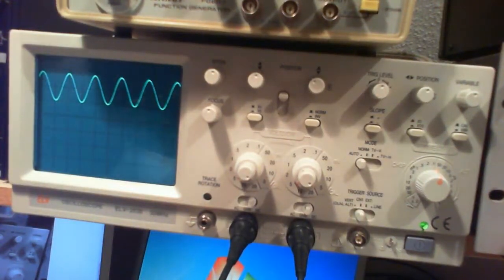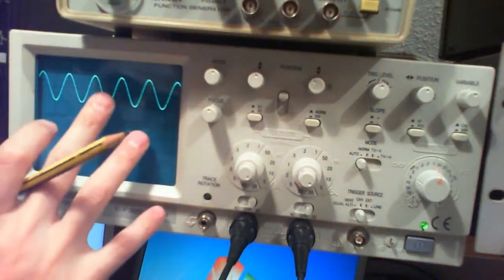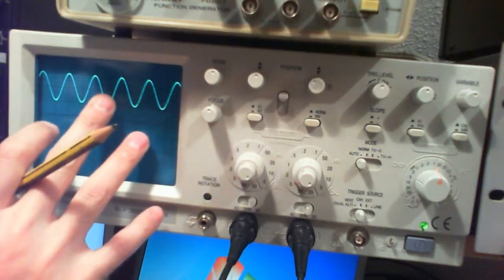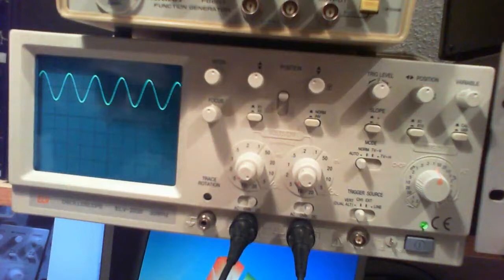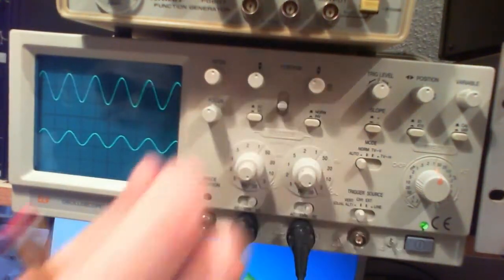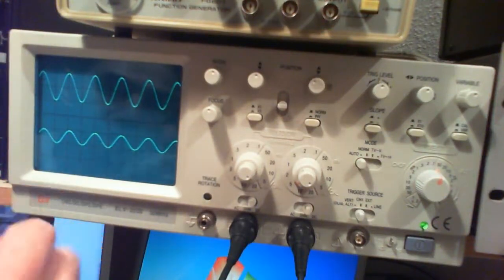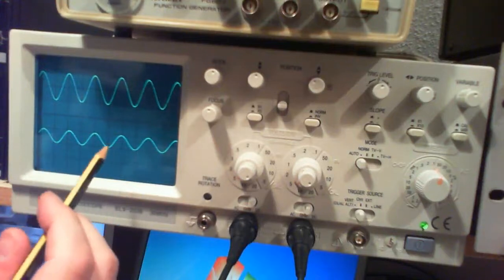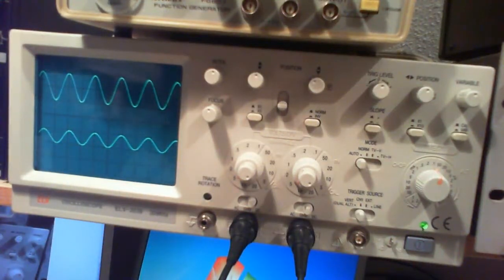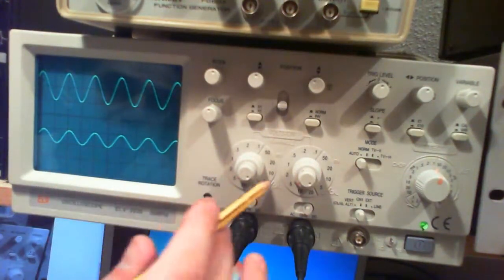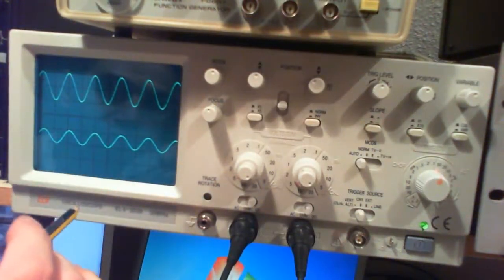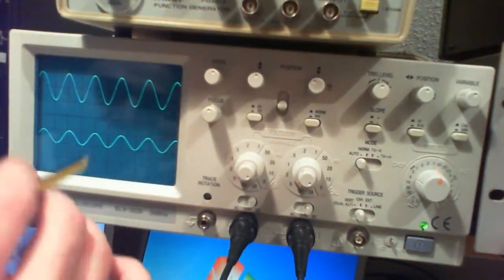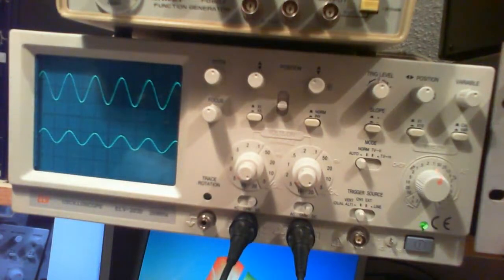So now I know what's going on with my signal over here, and with channel 2, if I set this to dual, now you see that channel 2 is over here, and it's actually about 2.5 volts output. I'm sorry, 5.55 volts output.